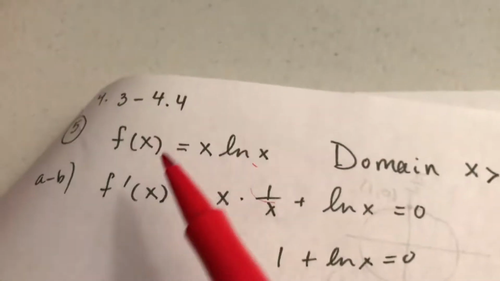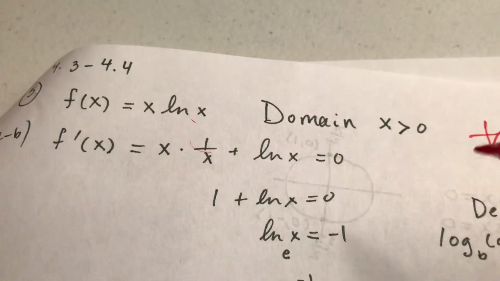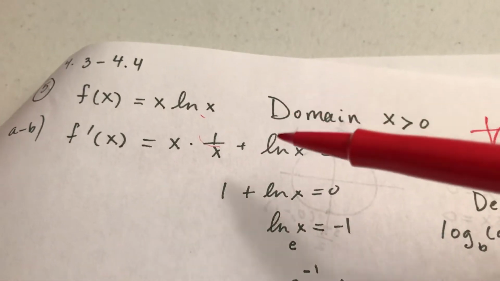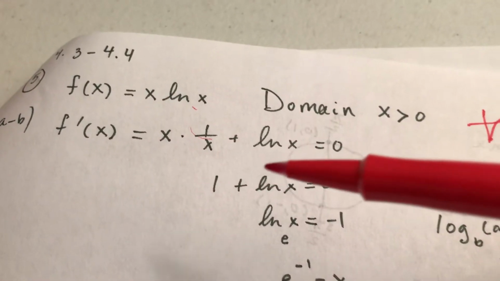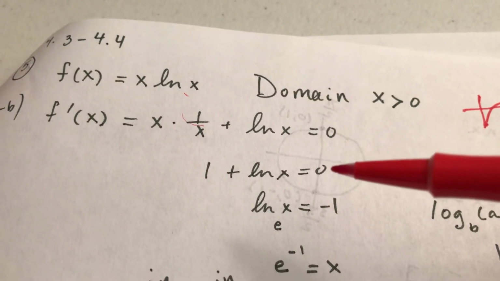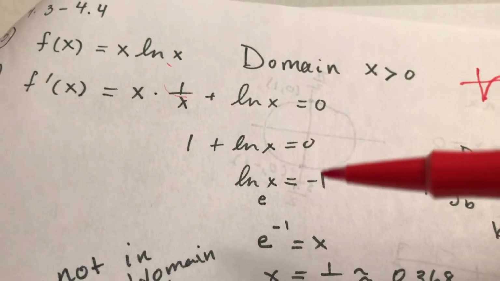This is not a picture of this function because I've got x times ln of x, but the domain is the same. So I'm going to go first times the derivative of the second plus second times the derivative of the first, and the derivative of the first is 1. That gives me 1 plus ln of x equals 0. Now here, your algebra may be rusty. I'm going to subtract 1.